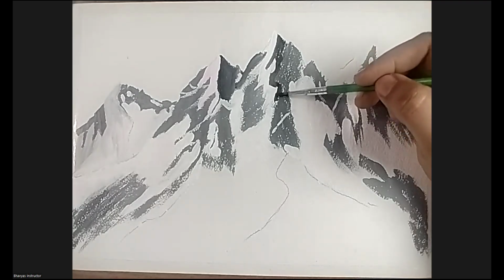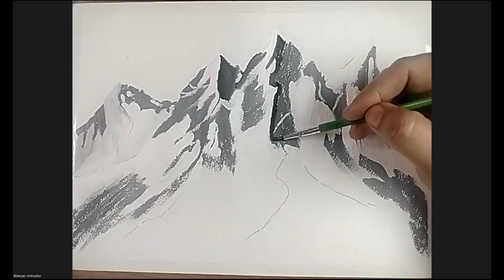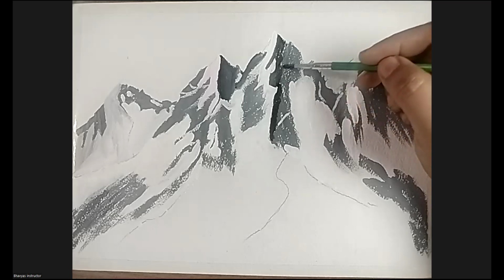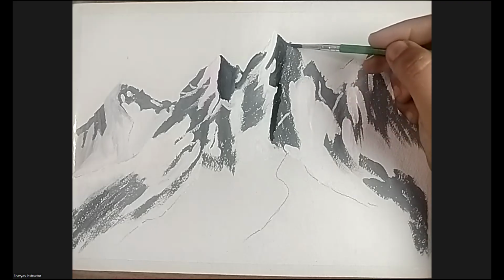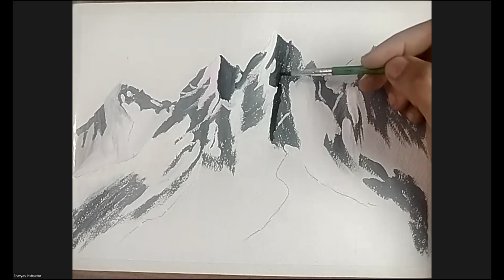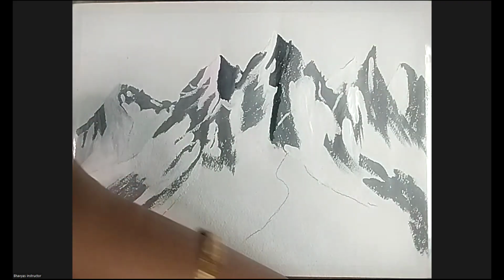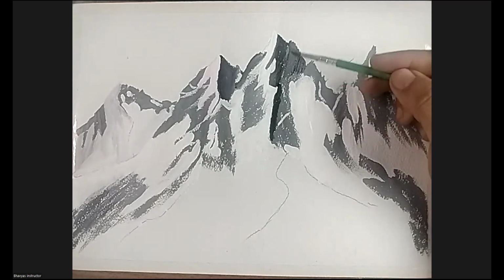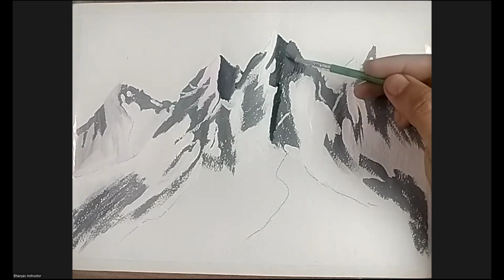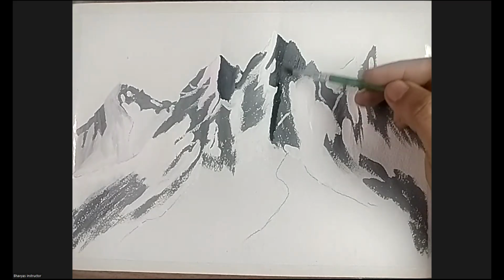I'm just adding like this. So here, in the gray itself, you need to maintain the dark values.